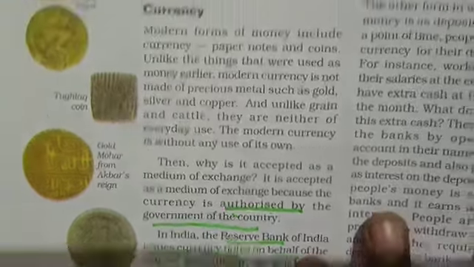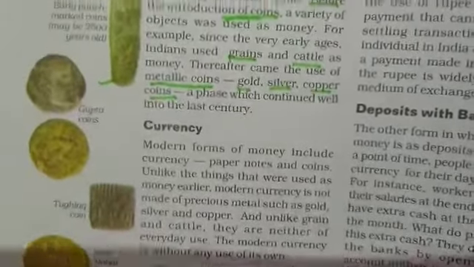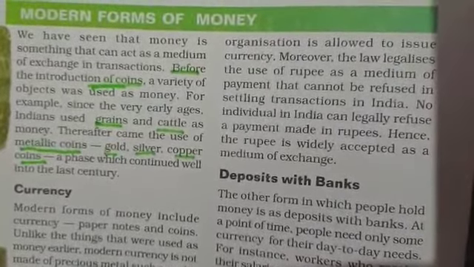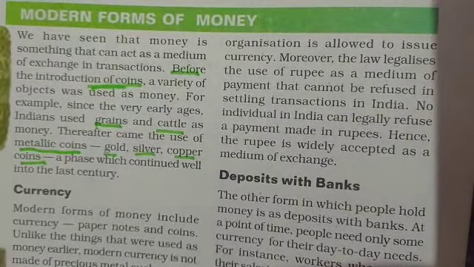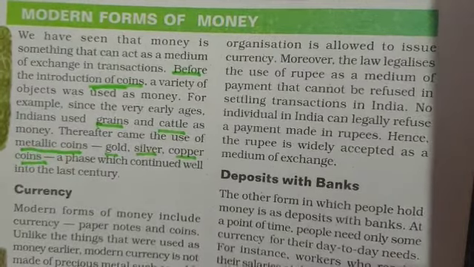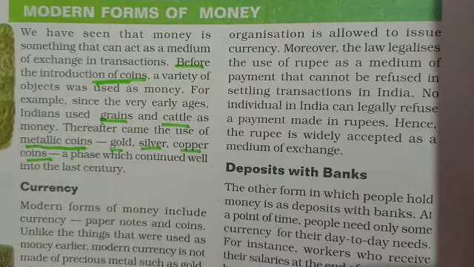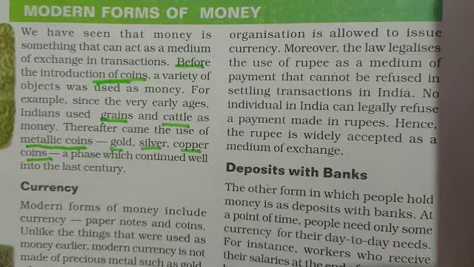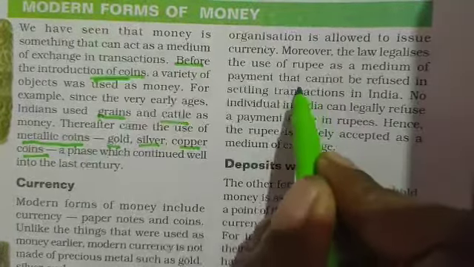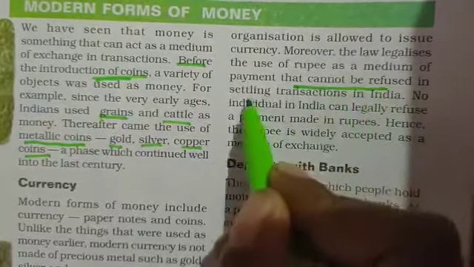So no other individual or organization is allowed to issue currency other than the RBI. No other institutions are able to issue any currency or notes. Moreover, the legislature ensures that the use of rupees as a medium of payment cannot be refused in settling transactions in India.